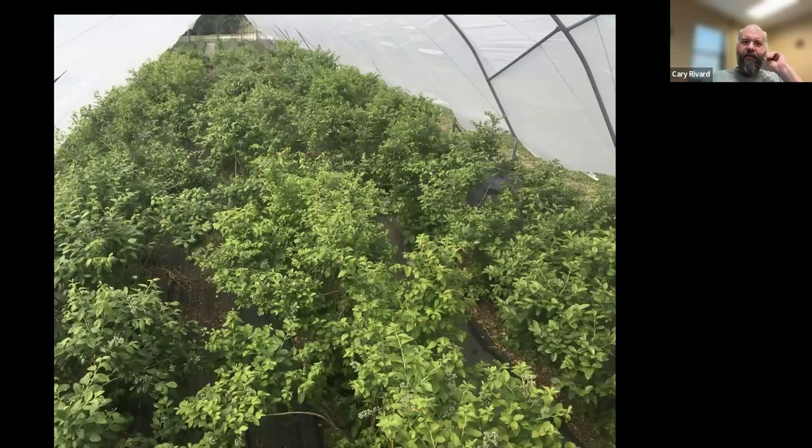We also have three season tunnels can be used for perennial production as well too, and they're kind of ideal for that. One of the things I should have mentioned earlier is we call them three season tunnels because we take the poly off during the wintertime. They can't hold a snow load because they don't have the framing for that. And so because of that, they actually work really well for perennials.